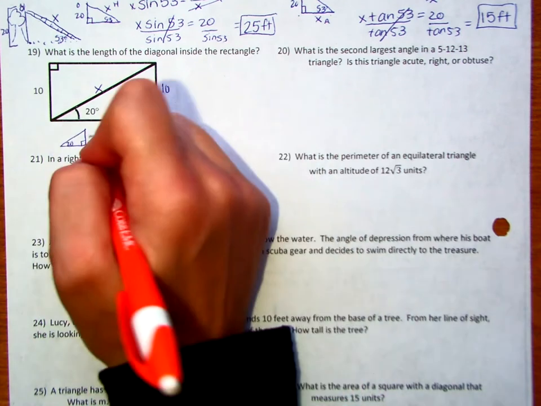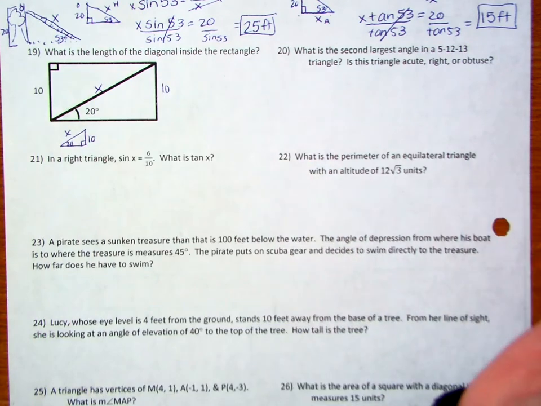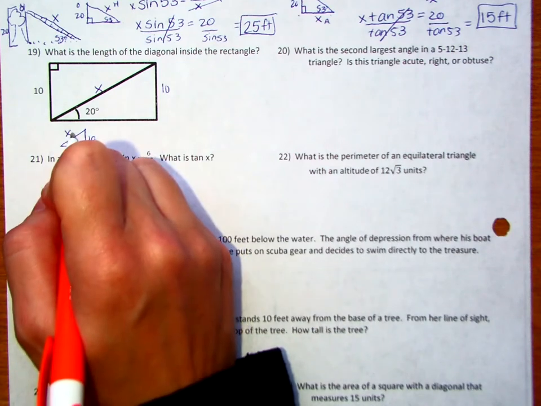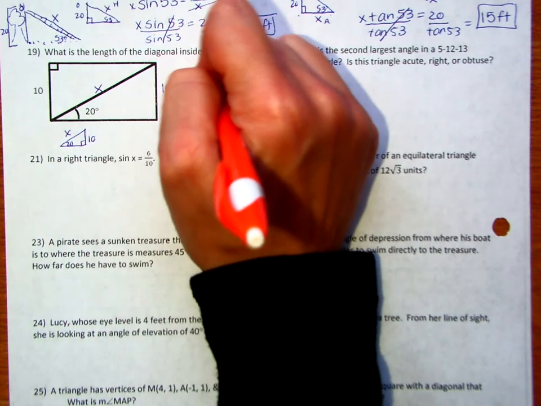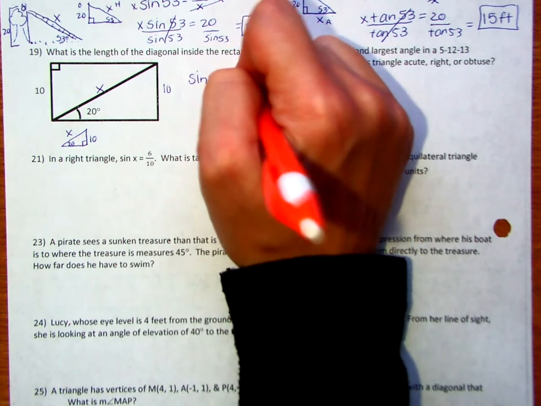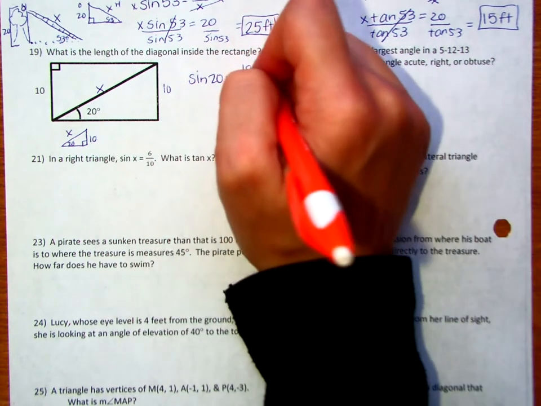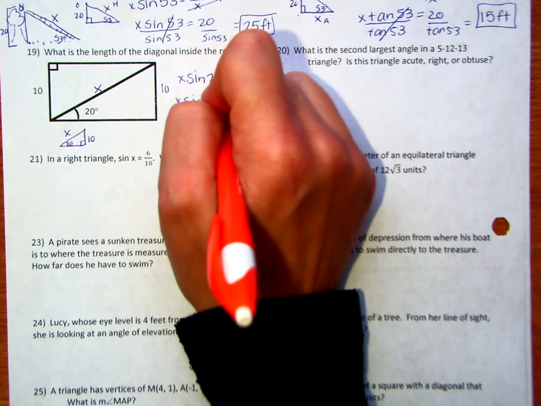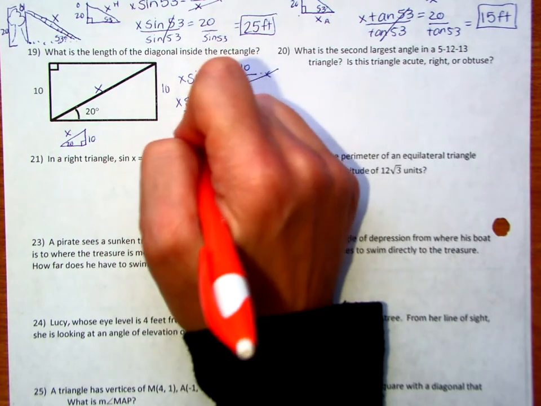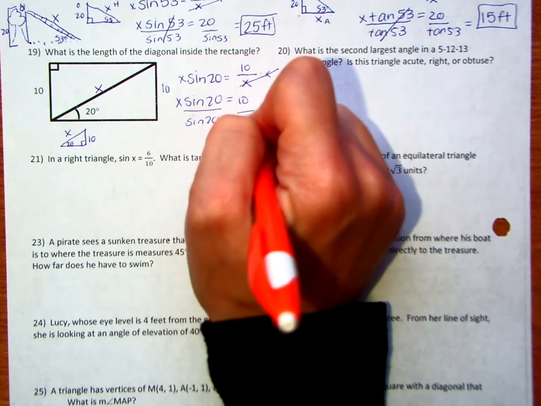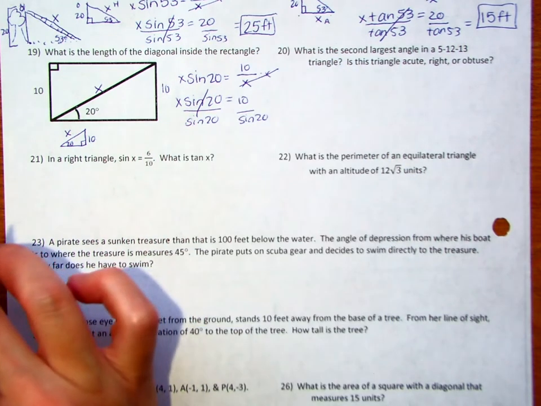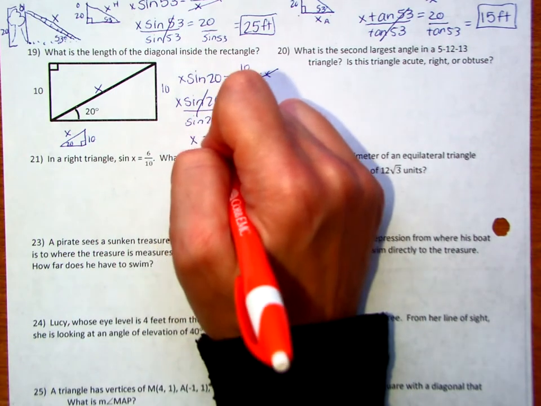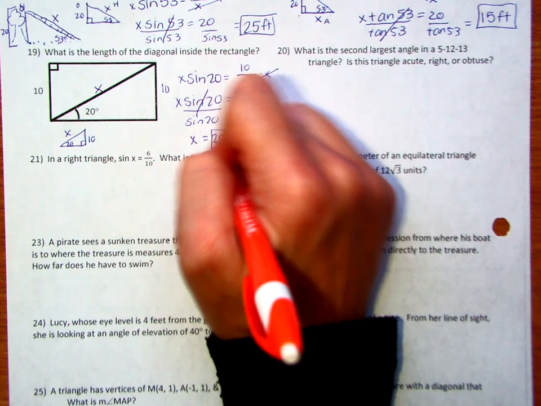This is going to be 20 degrees, this is 10, and this is x. So now we're just going to find that x. Notice we've got opposite and we've got hypotenuse. So sine of 20 is equal to the opposite over the hypotenuse. Now we're going to solve for x, so multiply both sides by x, so these cancel. I'm left with x sine of 20 is equal to 10. If I divide both sides by sine of 20, then the sine of 20 will cancel, and in my calculator I'm going to do 10 divided by sine of 20. And that leaves me with approximately, to the nearest whole number, 29 units.